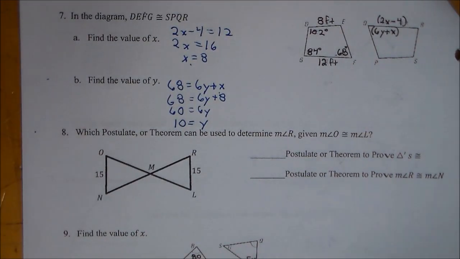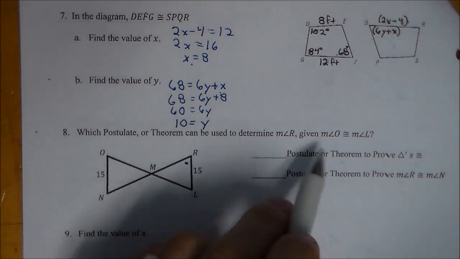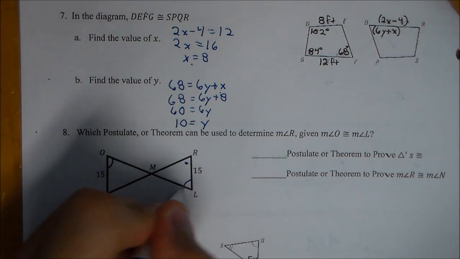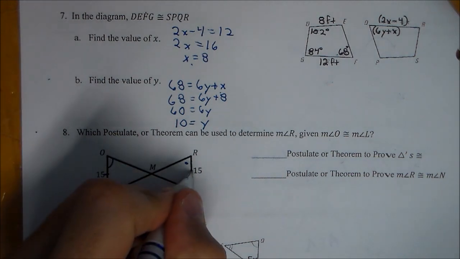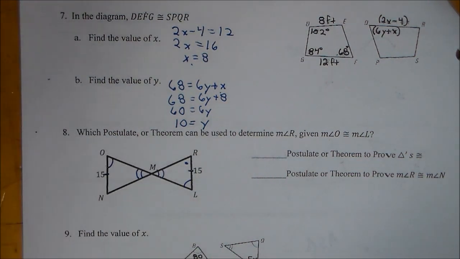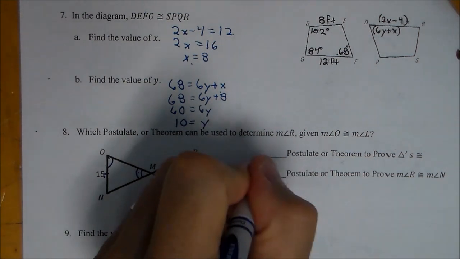For number 8, which postulate or theorem can we use to determine the measure of angle R? So we're looking for this one over here. So we know that O and L are congruent. They give us that, so we're going to mark those. I have both sides being 15. I'm going to mark those congruent, as well as vertical angles. So that gives me 3 facts to use, and this is an angle, angle, side type congruence.